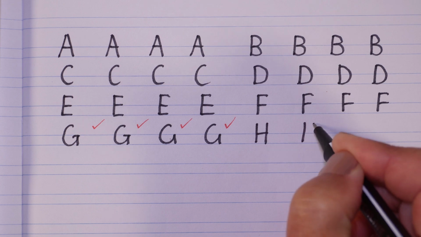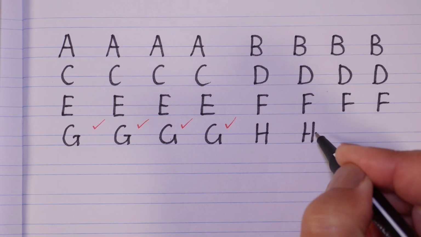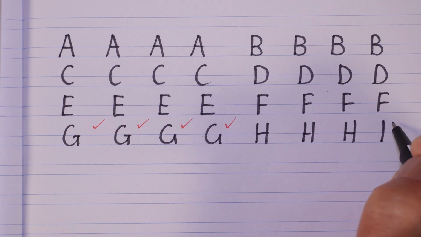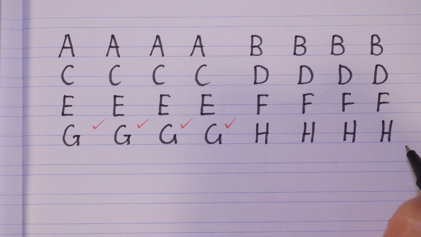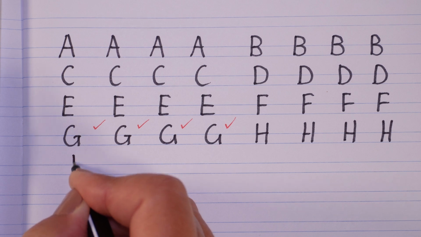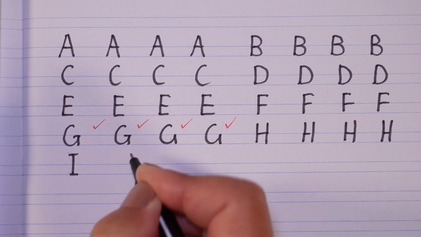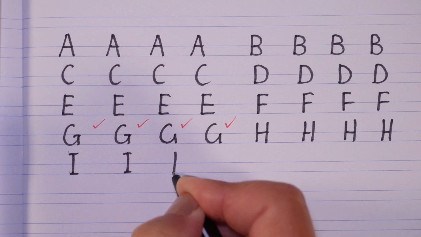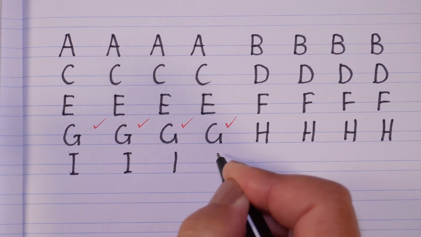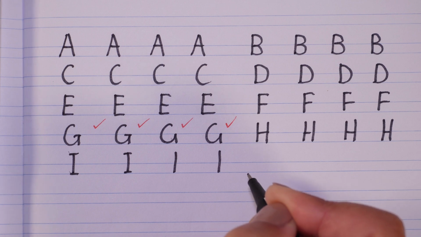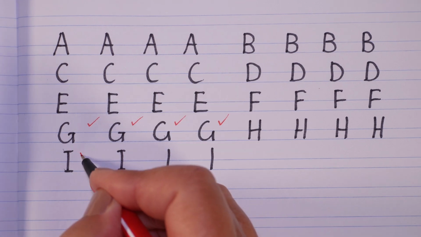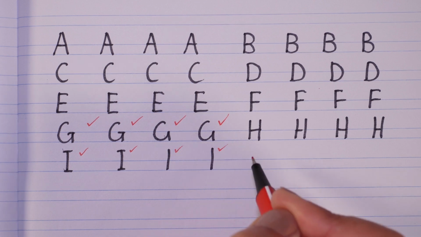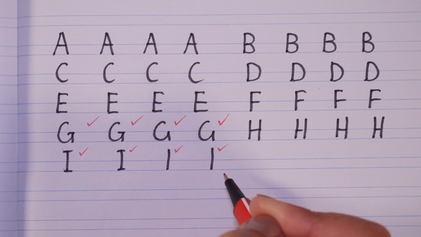H. I. This way and this way are both correct.